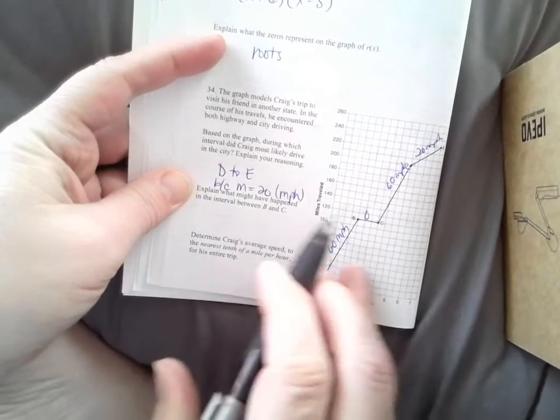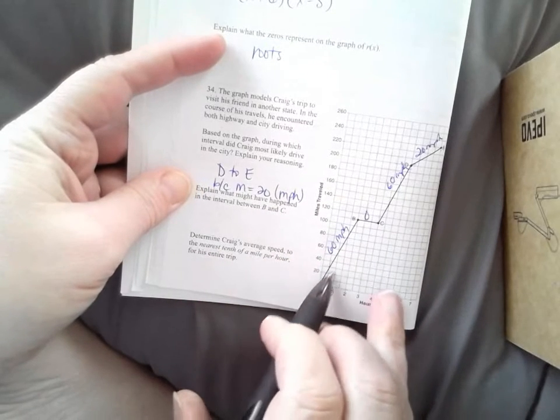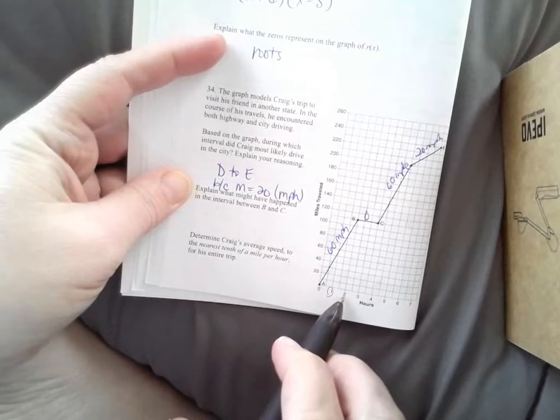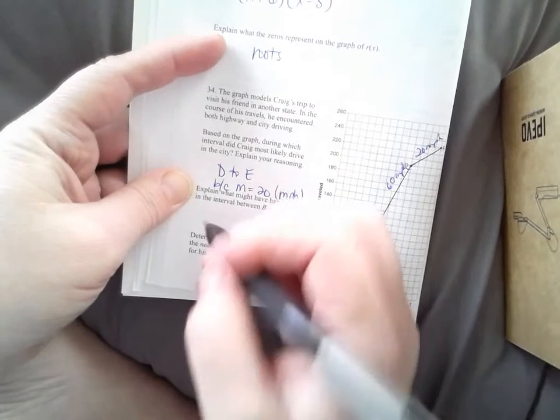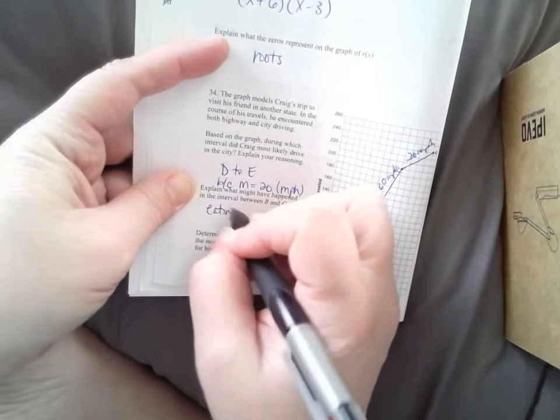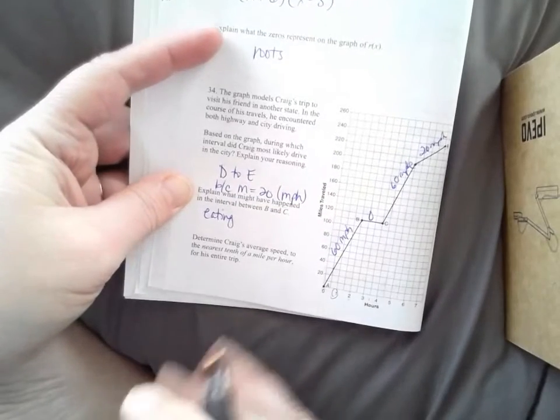Explain what might have happened between B and C. Well, if he's driving the highway and he stopped for a full hour and a half, he probably was eating. He probably stopped somewhere to get something.